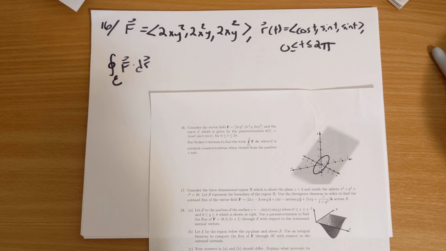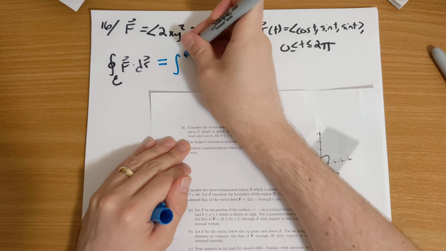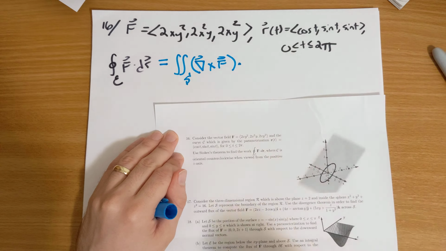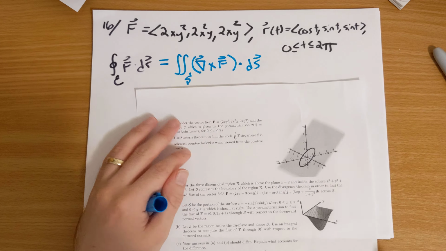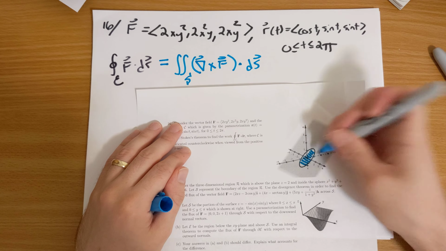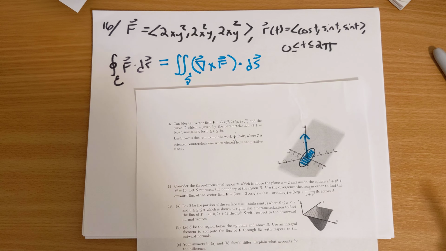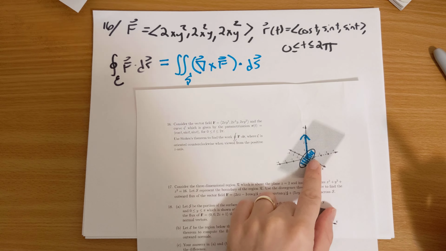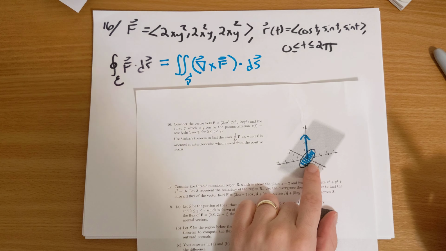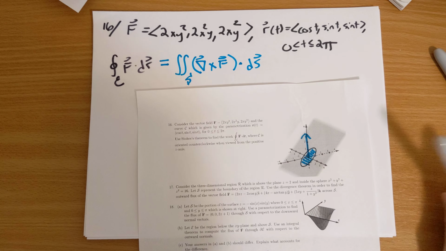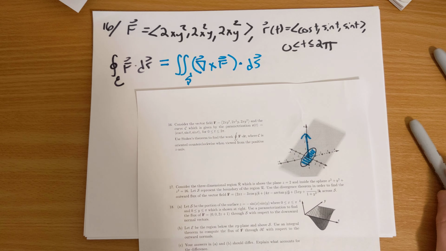If we see the words use Stokes' theorem, we know that we have to rewrite this as a double integral over some surface S, and the integral is going to be of the curl of F dot dS. What is our surface S here? Our surface S is the region inside of our circle, more of an ellipse, I guess, tilted, and oriented going upwards. The upwards orientation on the surface corresponds to being oriented counterclockwise around the boundary.